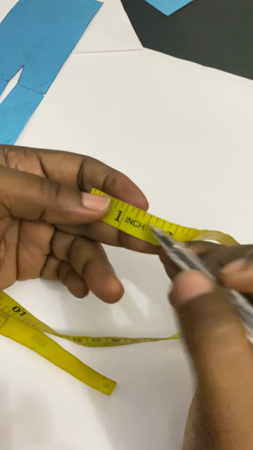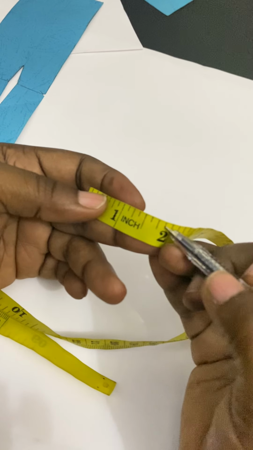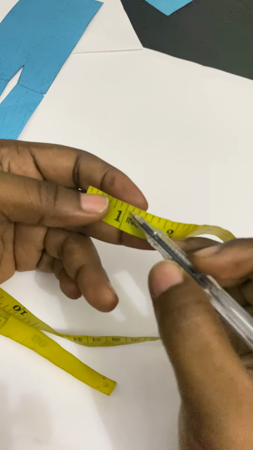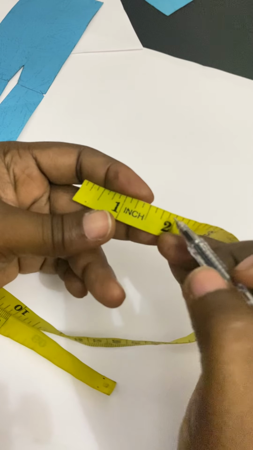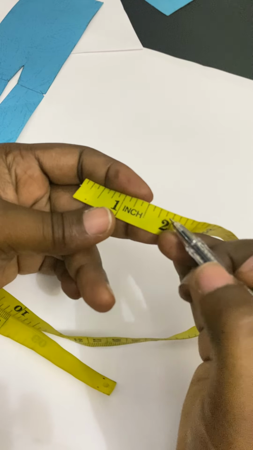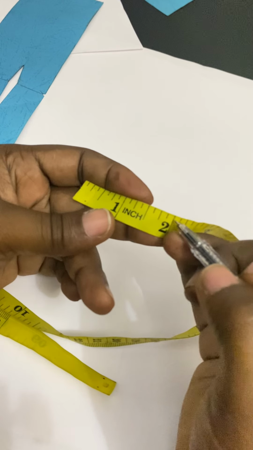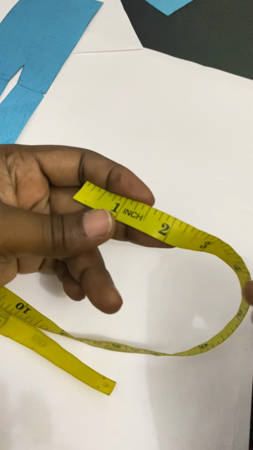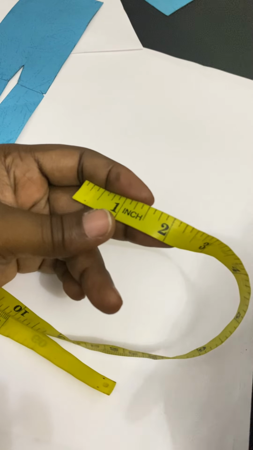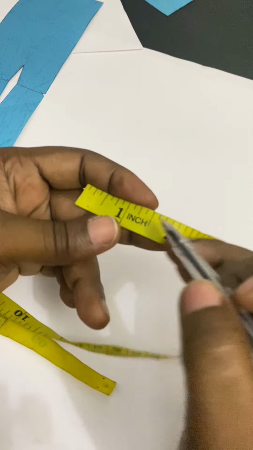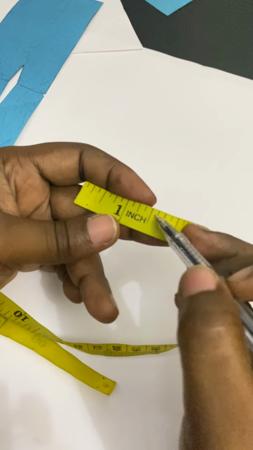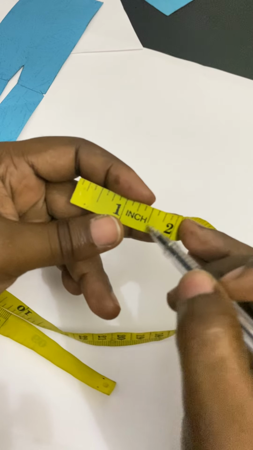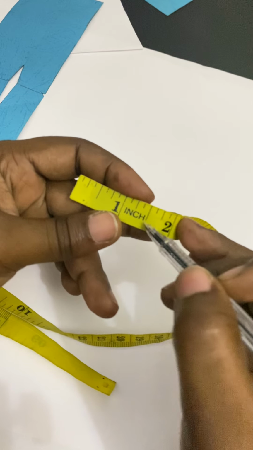So let's count from here. Between 1 and 2 we have 1, 2, 3, 4, 5, 6, 7, 8. So for any measurement you're making, for example, if I count from this 2, if I count 1, 2, that gives me 2/8. And if I were to divide this further, that will give you 1/4. That's a quarter. Then if I go further, 1, 2, 3, 4. 4 divided by 8 gives you half. So this is my halfway point for the inch.